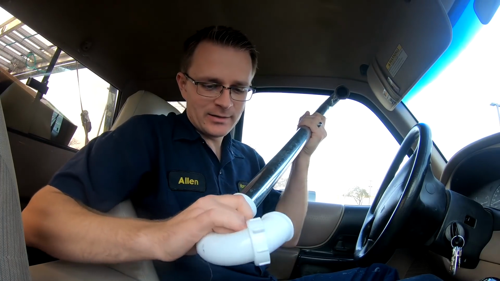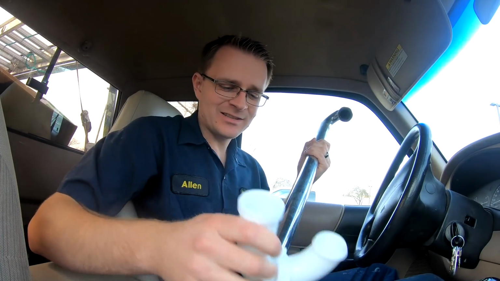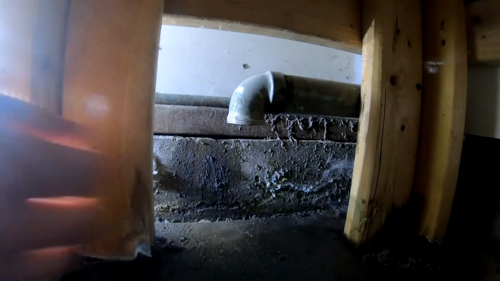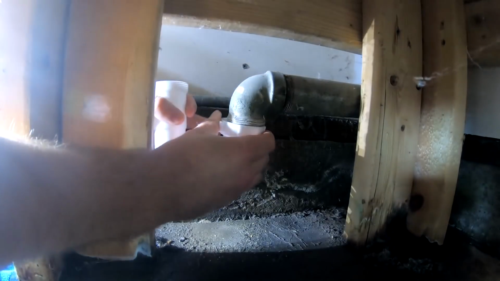So that's my plan. We're gonna see how it works. I'm not exactly sure how it'll work. It's one of those things like, in theory it should work, but let's go test it out. Perfect.